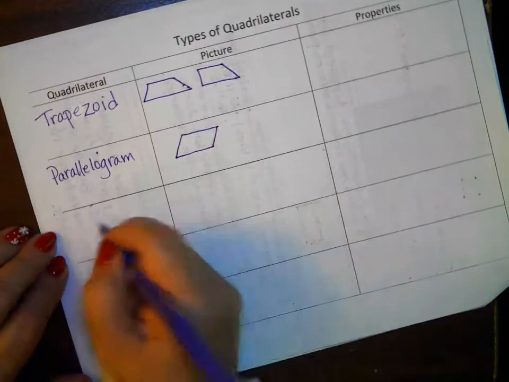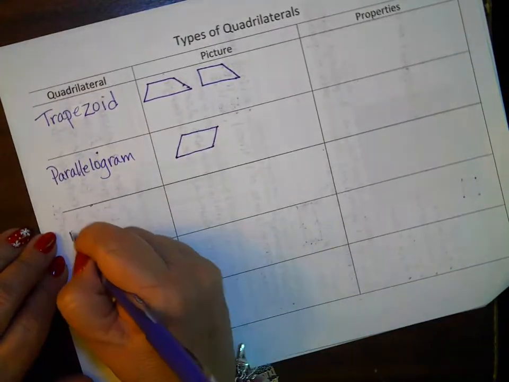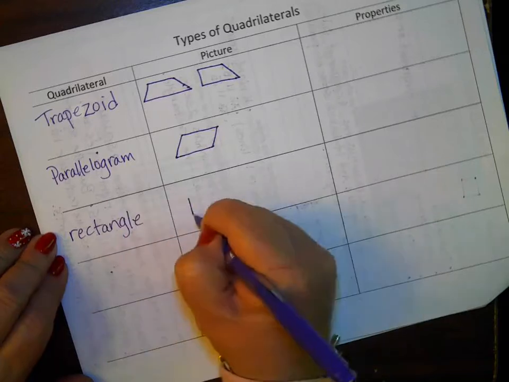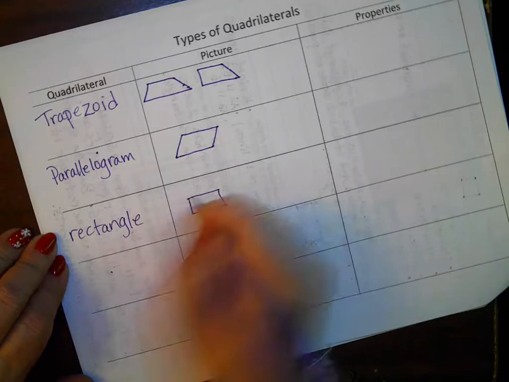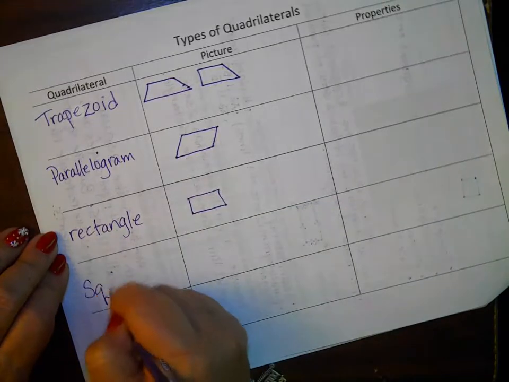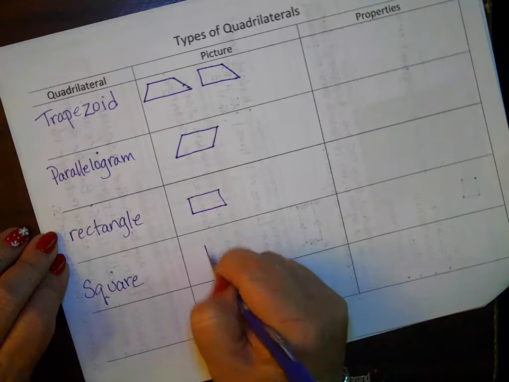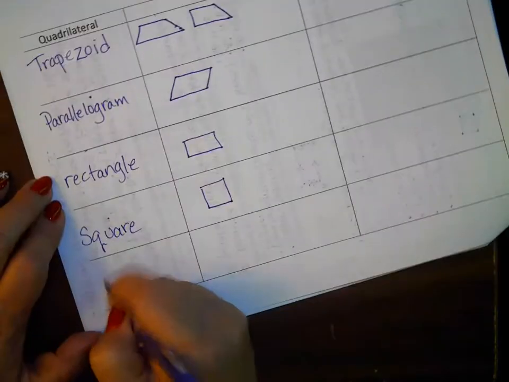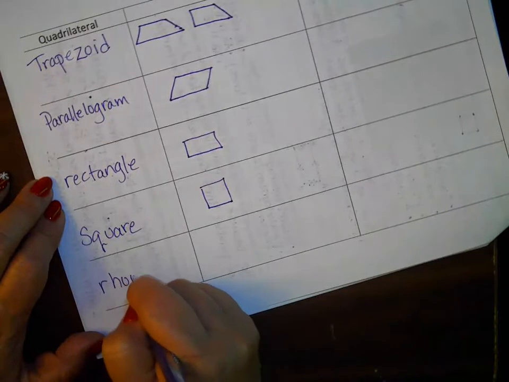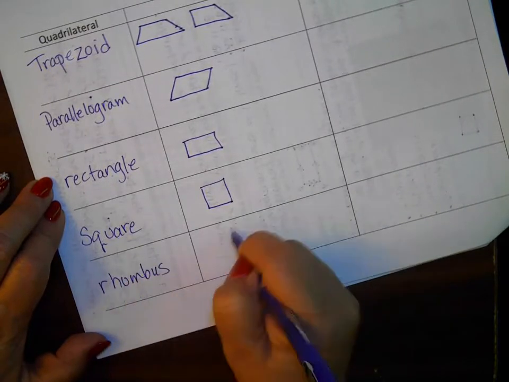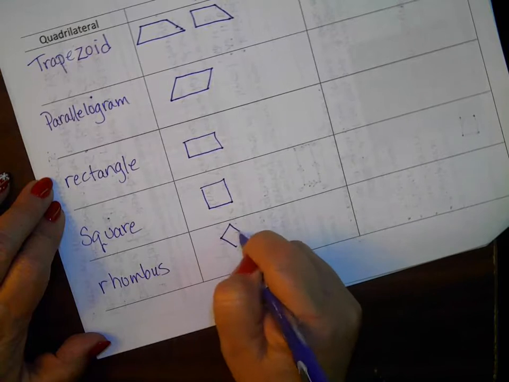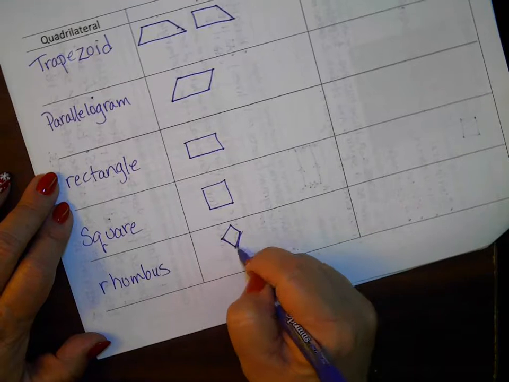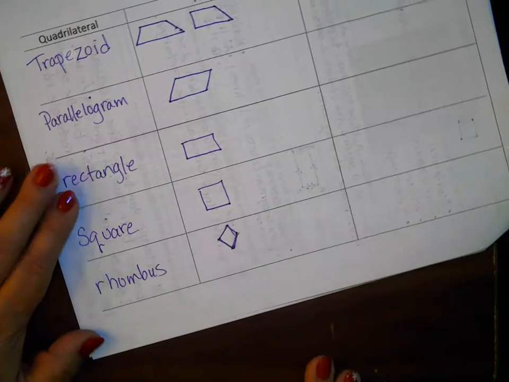The next I'm going to have is a rectangle. And we were just talking about the rectangle. The next is going to be a square. And the next is going to be a rhombus. And that kind of looks more like a kite, not a rhombus. Sorry about that. You can do better than me.